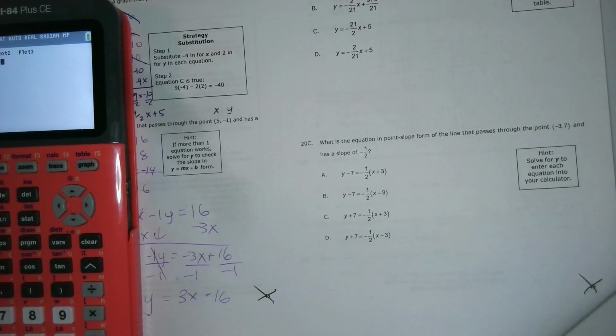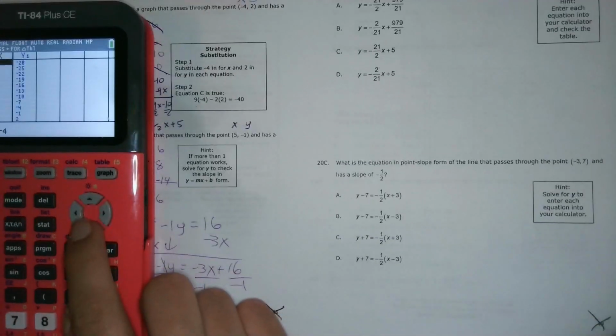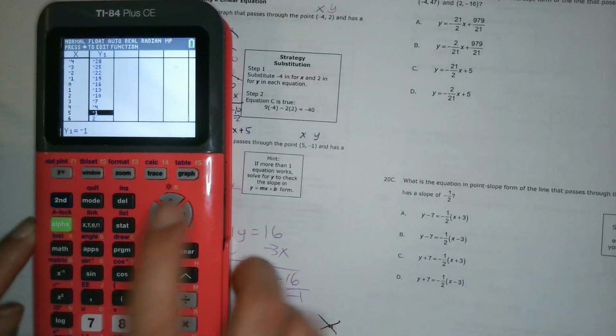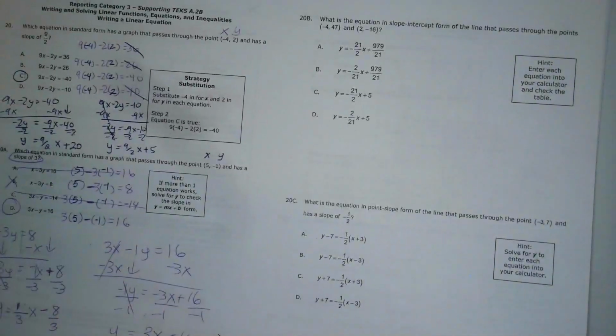Just because you're special, I'll do it. Just kidding. I'm just going to do D. I won't do both. Second graph, and if you go to 5, bam, 5 has negative 1. Oops, sorry. I was off center. 5 has negative 1. Alright, next question.